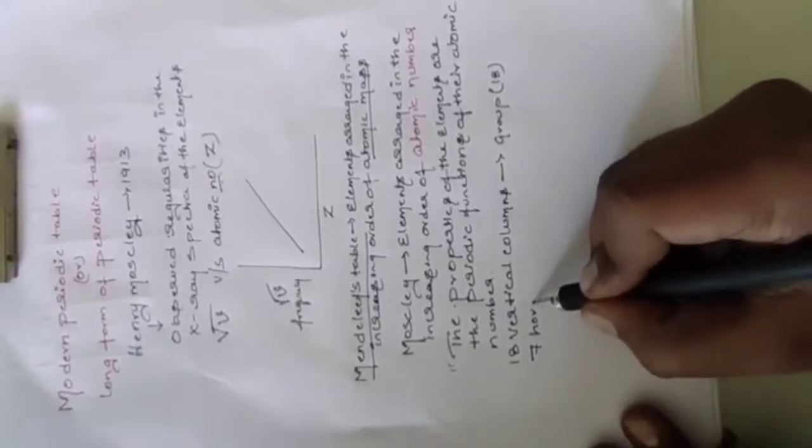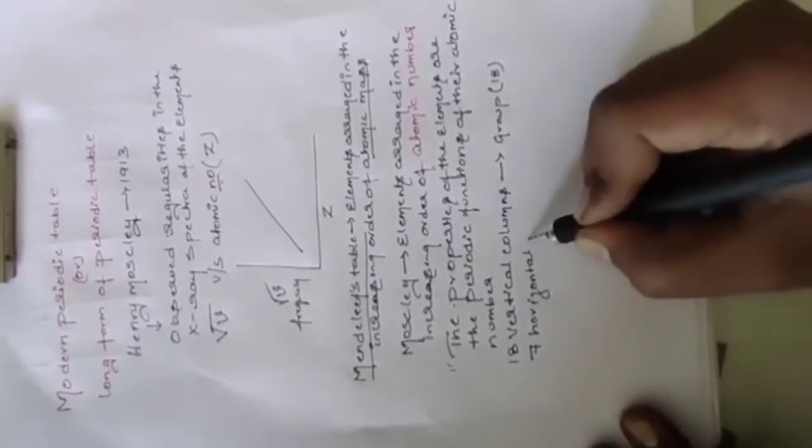He took 7 horizontal rows, which are called periods, 7 in total. Mendeleev took 8 vertical columns as groups, but Moseley took 18, including the noble gases. Mendeleev took 6 horizontal rows, but he took 7 horizontal rows. It is called a period.